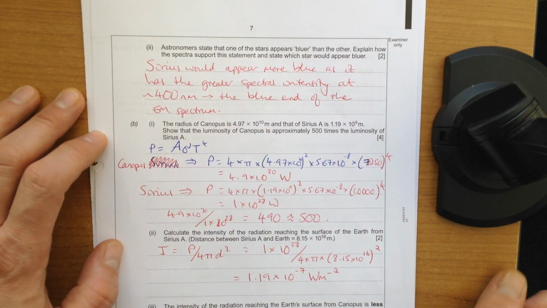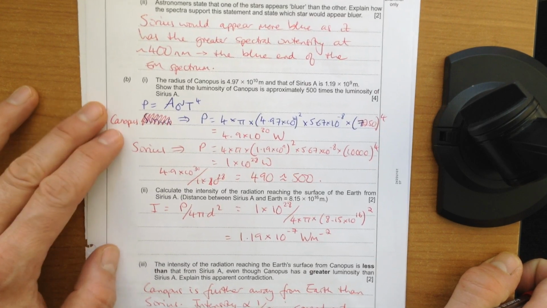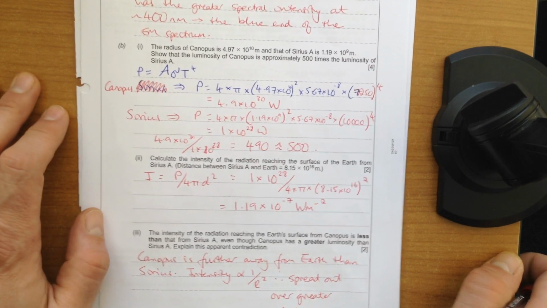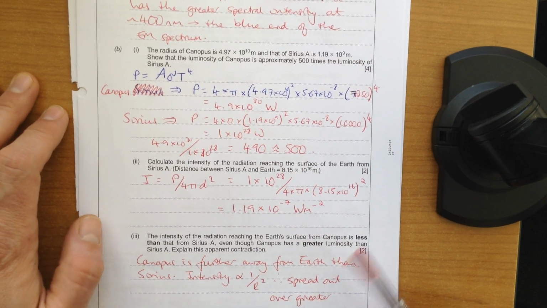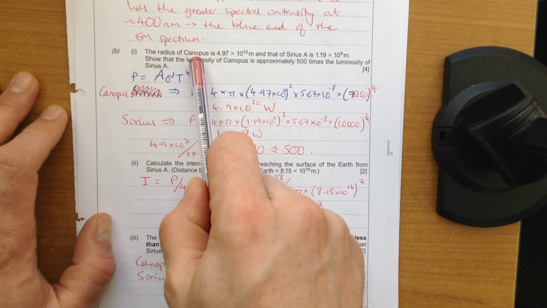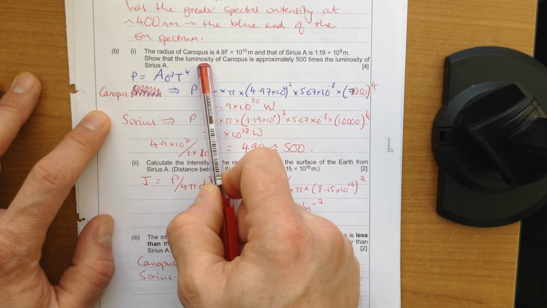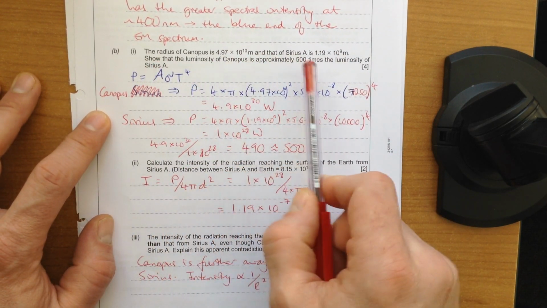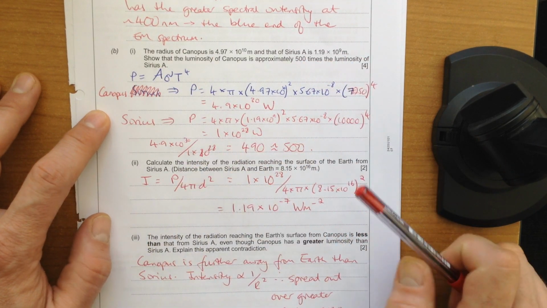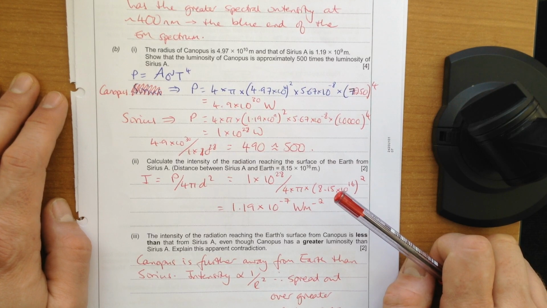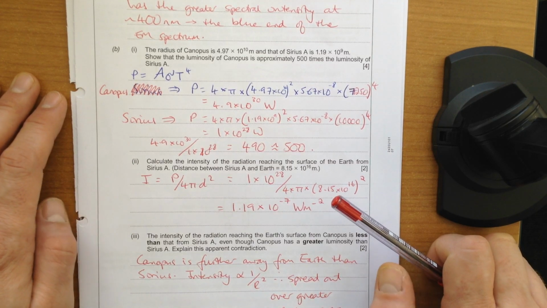And then the next bit, you know Stefan's law has come in, and you know that the inverse square law has probably come in. This is the Stefan's law part for 4 marks. They give us the radius of the two stars, and they want us to show that the luminosity of one star is 500 times the luminosity of the other. So work out the two luminosities, divide them, and it should come out roughly 500.